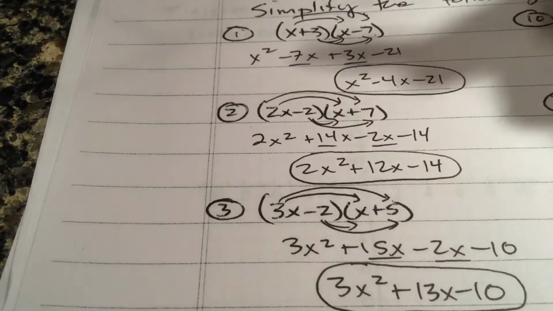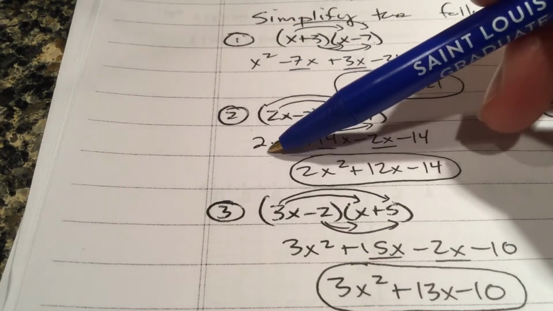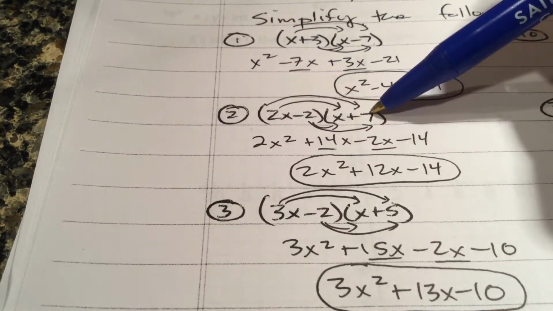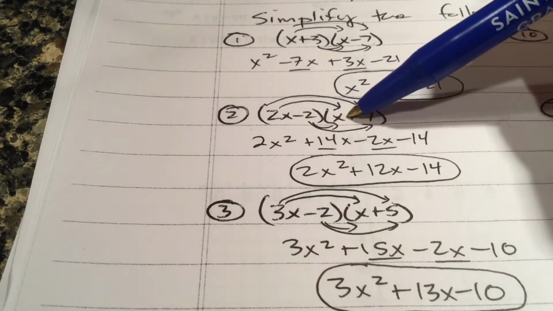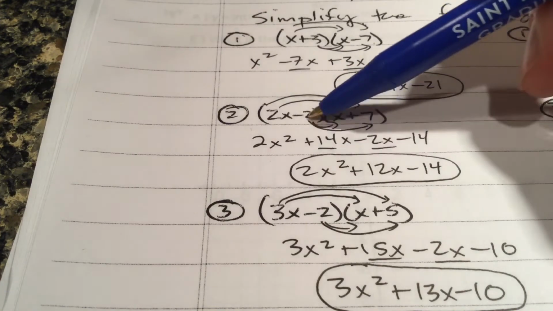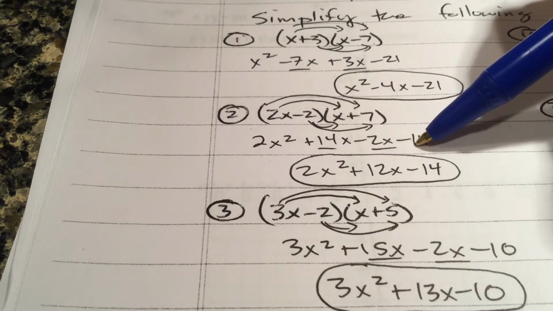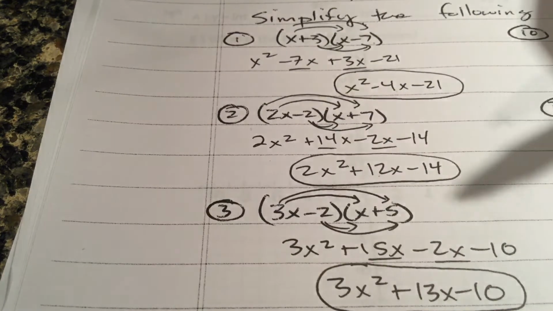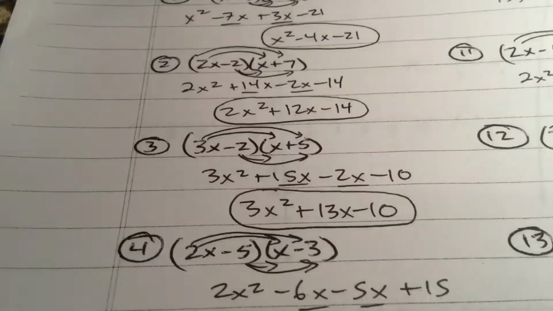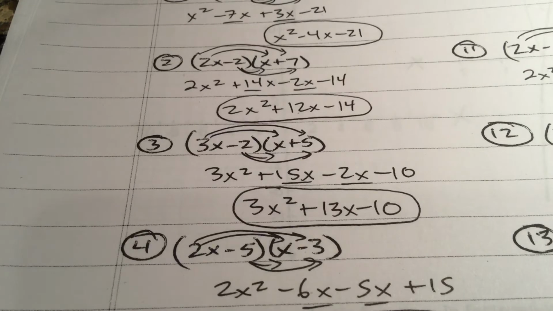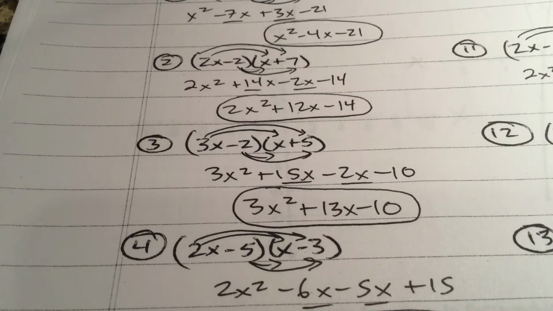So number 2, you're going to have 2x times x to give you 2x squared, 2x times 7 to give you 14x, negative 2 times x to give you negative 2x, negative 2 times 7 to give you negative 14. Combine like terms. There we go, number 3 right there. Again, the arrows mean multiplication, first, outer, inner, last. All right, that's how that simplifies.